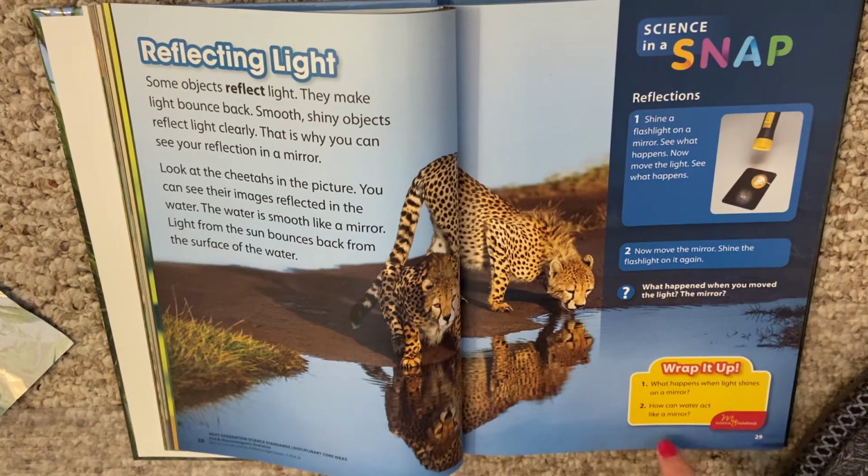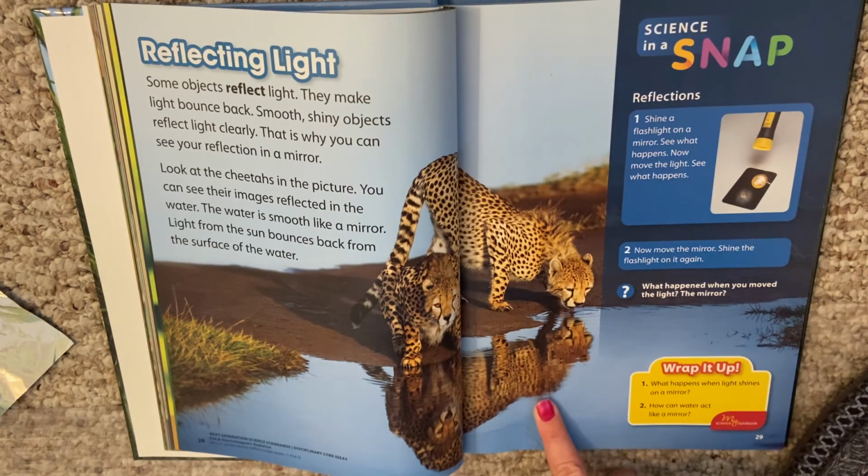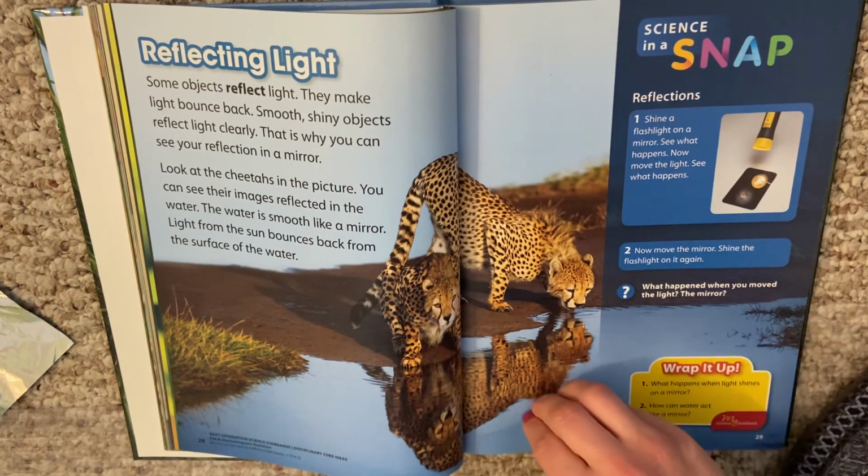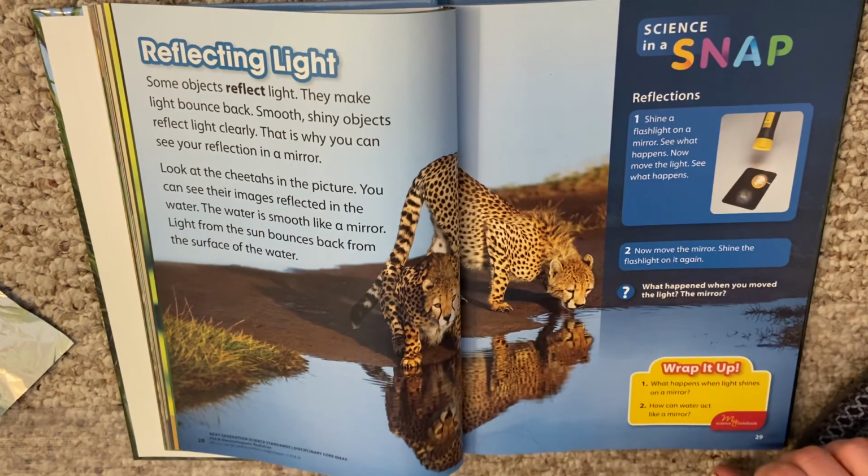How can water act like a mirror? Well, what did we say? The water has to be flat and shiny, right? And if it's flat and shiny, the water acts like a mirror, and the light from the sun can bounce back at the objects. All right, boys and girls, have fun discovering reflecting objects today.